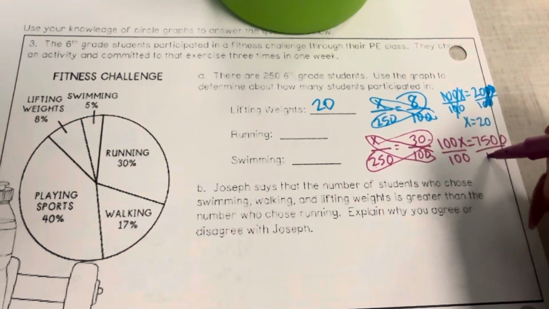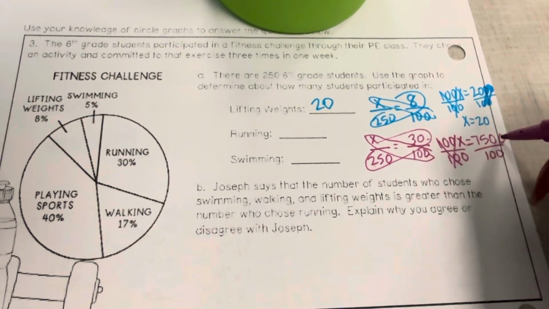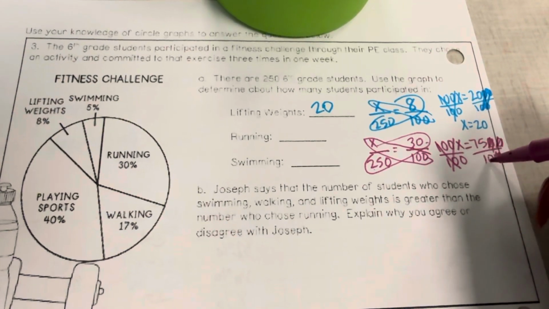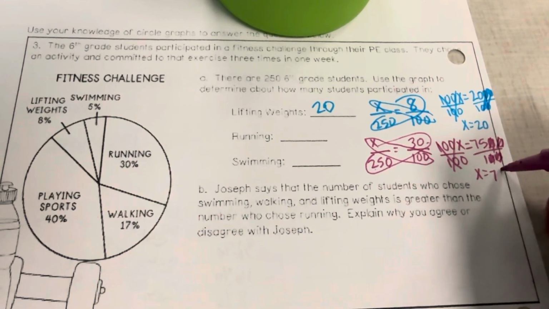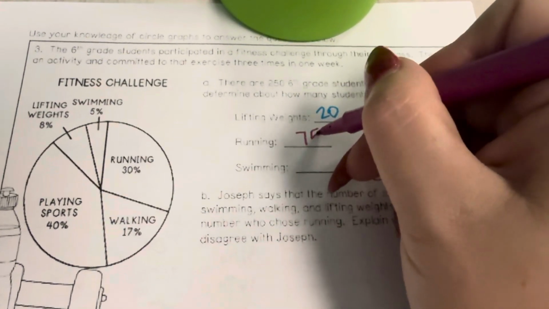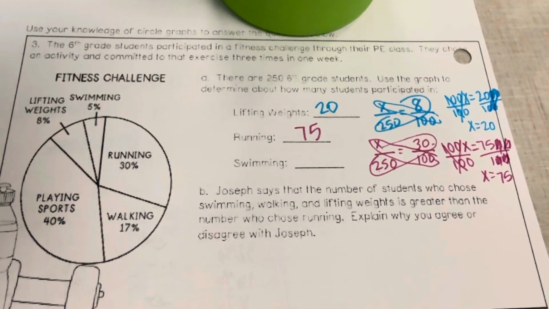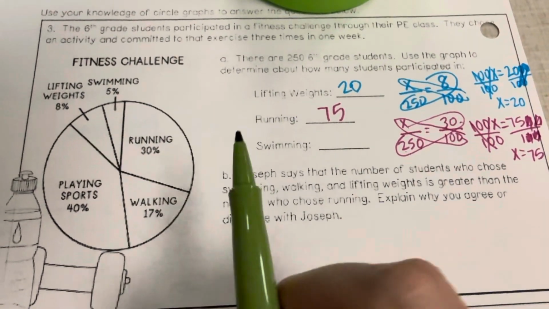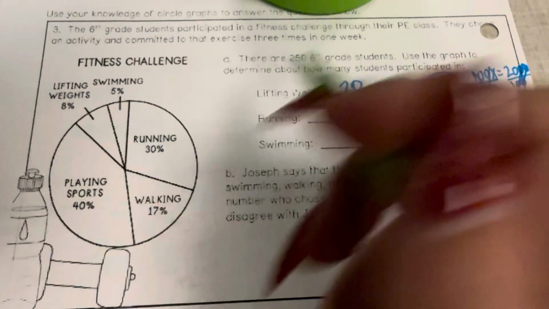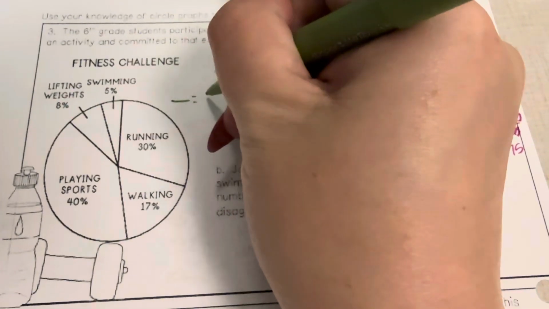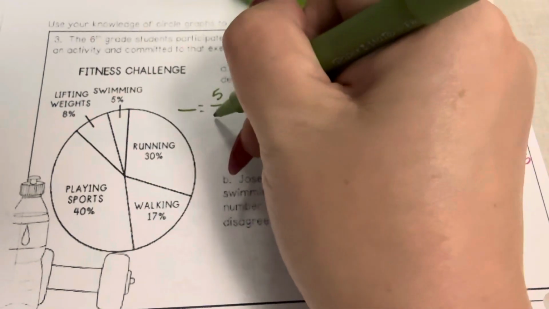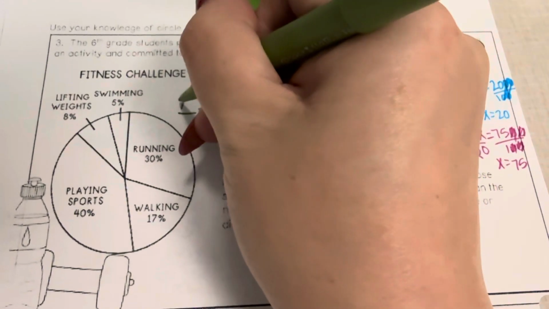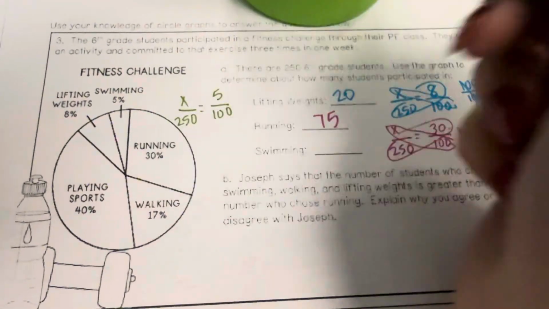Divide by 100. Take out your zeros. And X is 75. We know there are 75 students involved in running. And then the last one is swimming. Swimming is 5%. So 5 out of 100. X over 250.